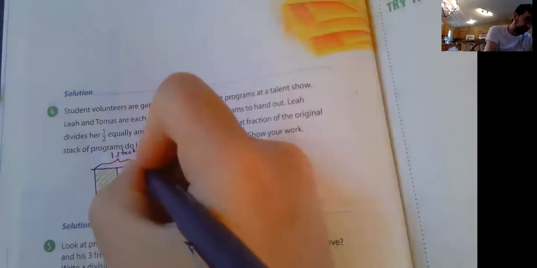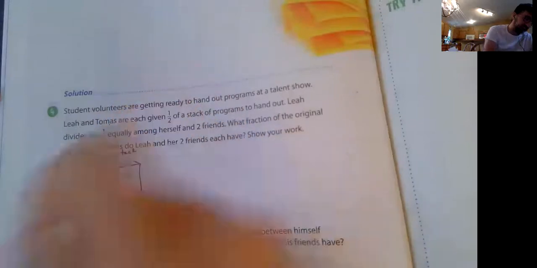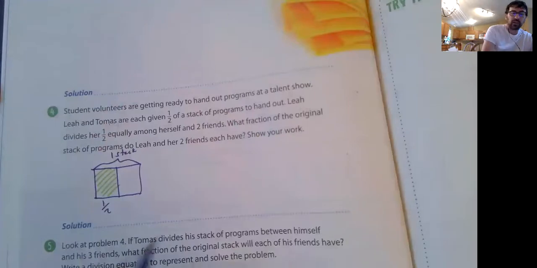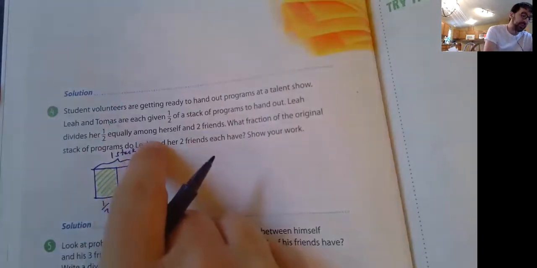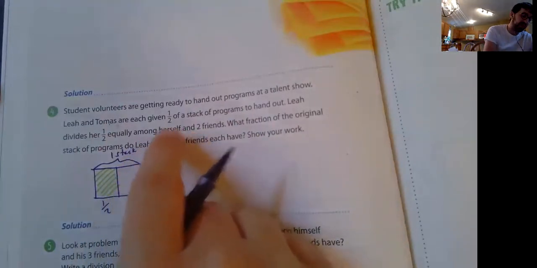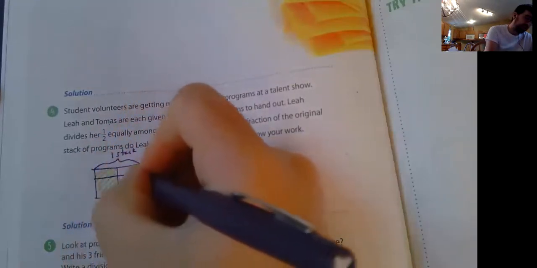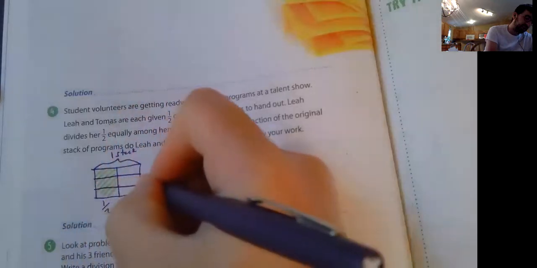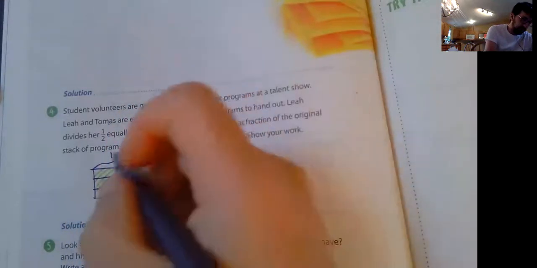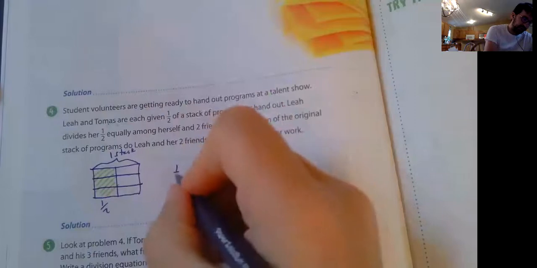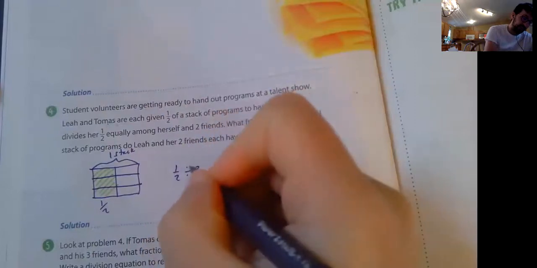This whole thing represents 1 stack. This is half of 1, okay? So Leah's going to separate this amongst herself and 2 friends. So that's 1, 2, 3 people, right? So we're going to divide this into thirds, divided amongst 3 people. So I did 1/2 divided by 3, okay?